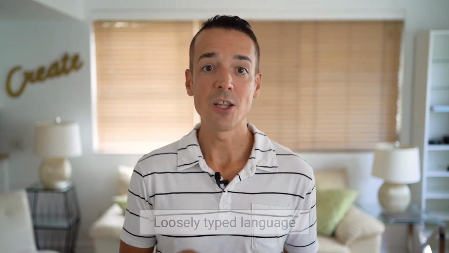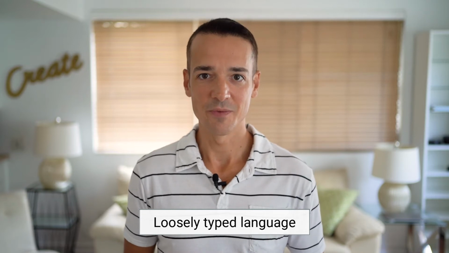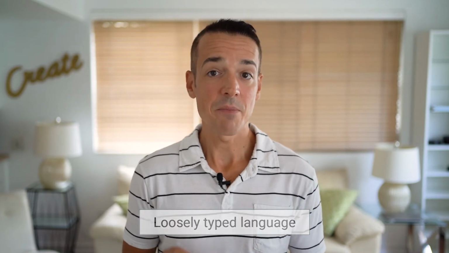These examples highlight a particular property of the Python programming language that sets it apart from other languages such as Java or C++, namely the fact that Python is what we call a loosely typed language. This means that the type of a variable is inferred from its latest assignment, rather than by an explicit type definition for the variable.